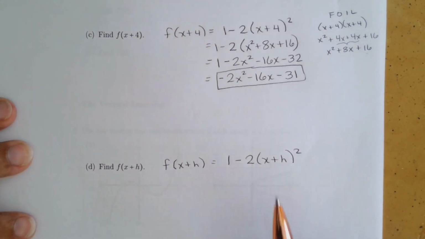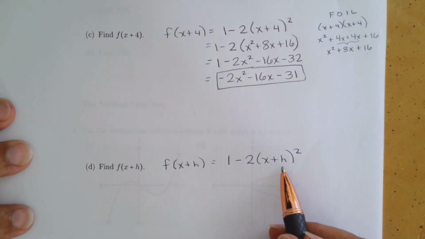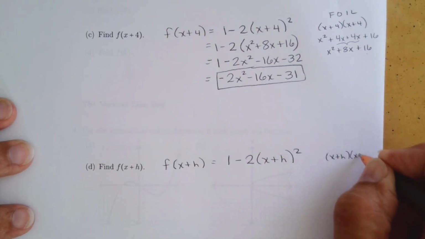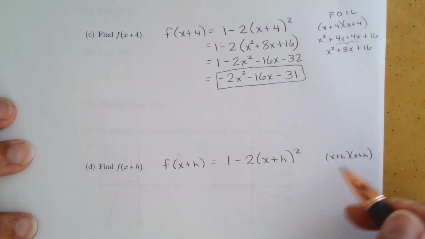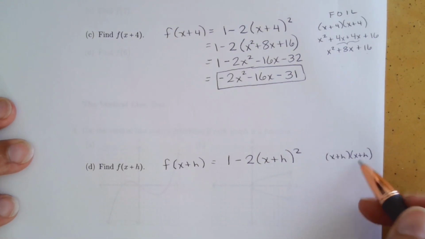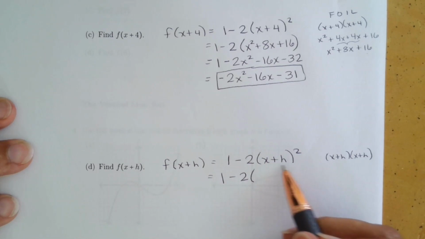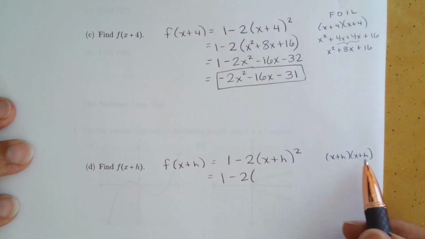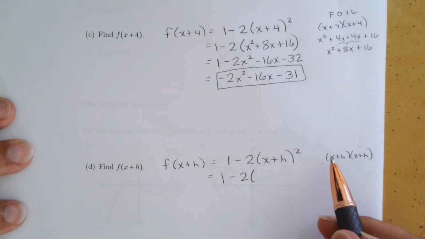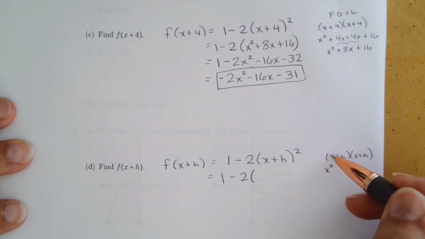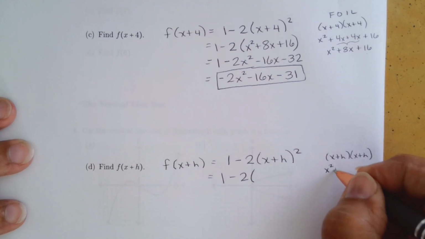All right, so I'm going to come over to the side and again do the x plus h squared. Okay, so x plus h squared means that's another FOIL problem. So we're going to leave the 1 minus 2, and let's go ahead and multiply this out. So first, outer, inner, last. So first is x times x, that's x squared. Outer, x times h, that's just xh.